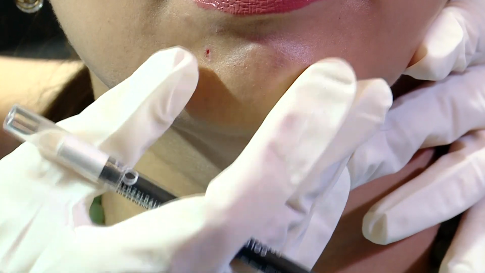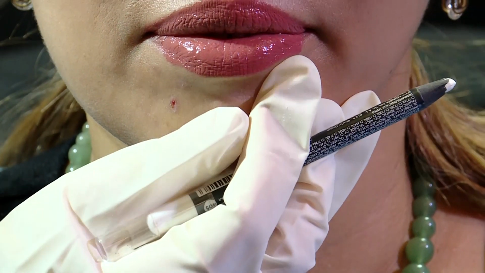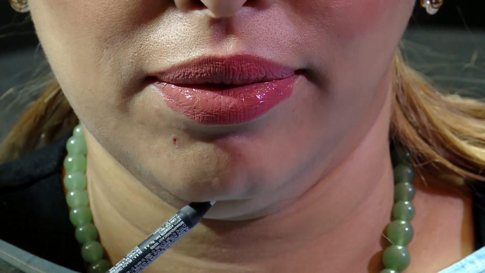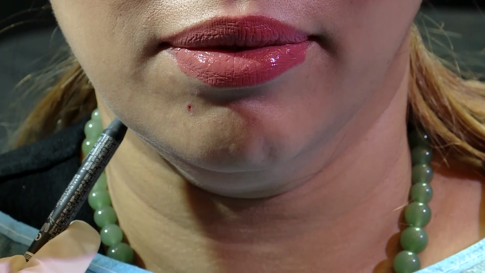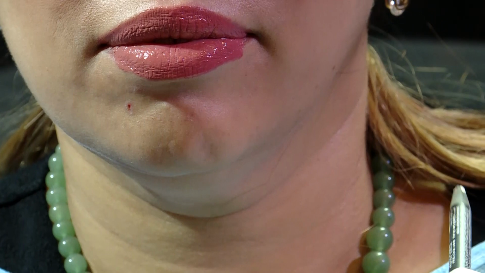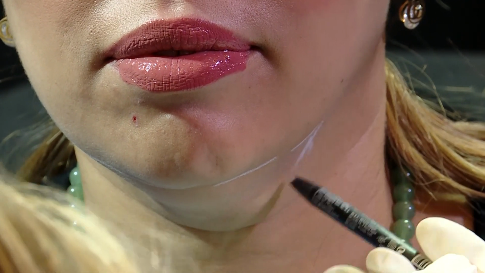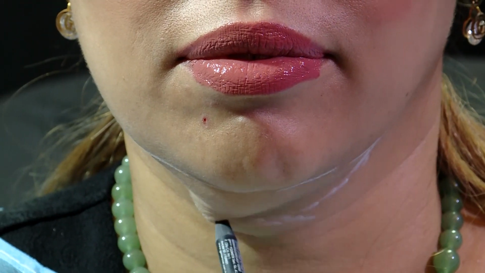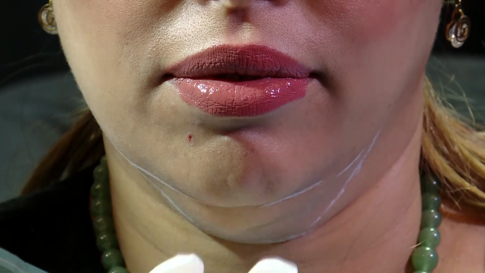What are we going to do? First of all, we're going to mark the problematic area. For our patient here, chin down, okay? The problematic area is from here, here, and goes up to here. So now we know which is the area to be treated. We will have a total volume of 6 ml.